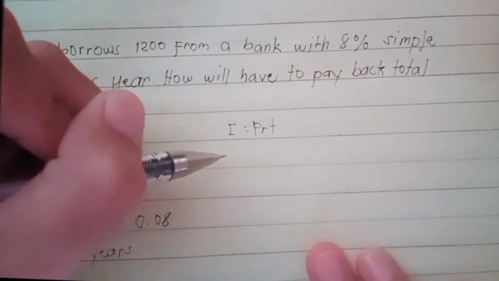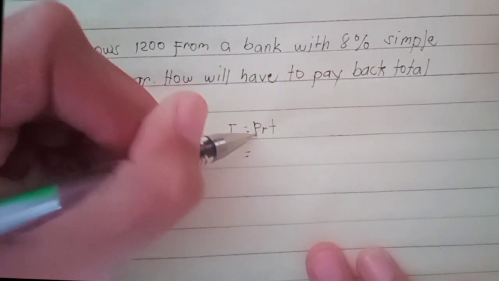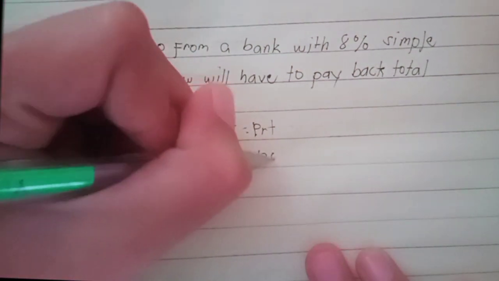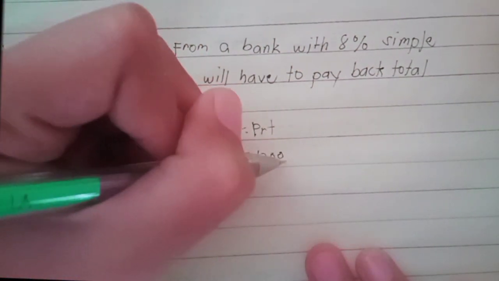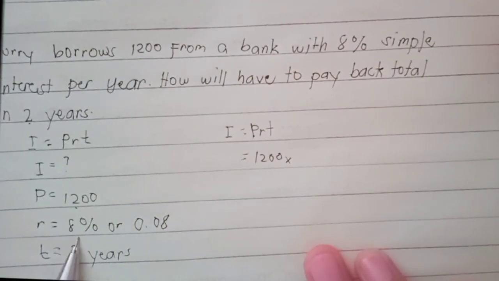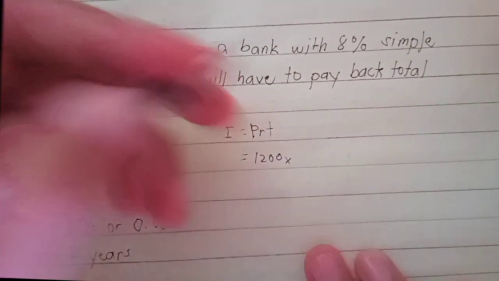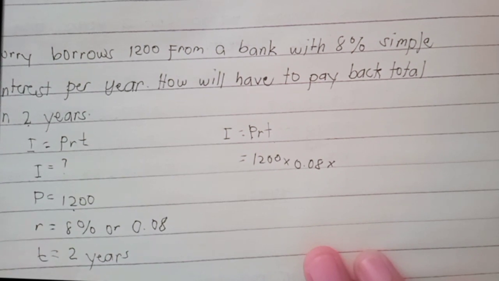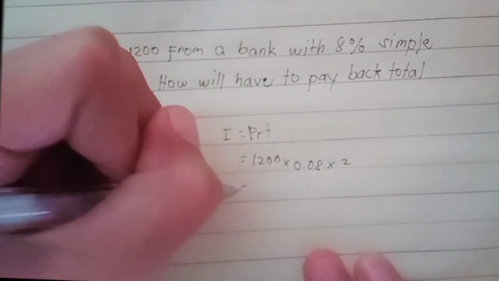Formula, you have to copy the formula. So locate the values. The value of principal is 1,200 times 0.08, the value of rate, then times time, which is 2 years.